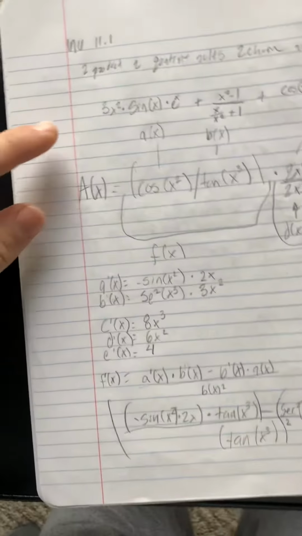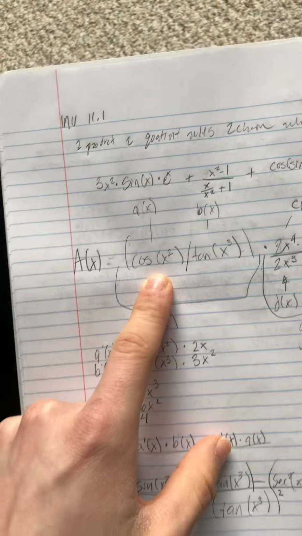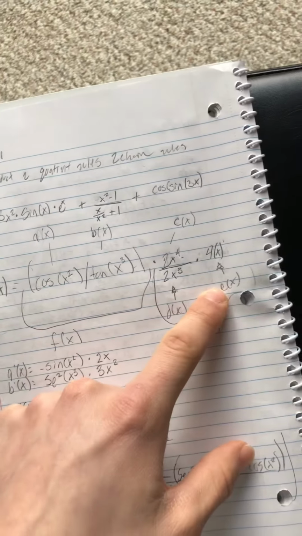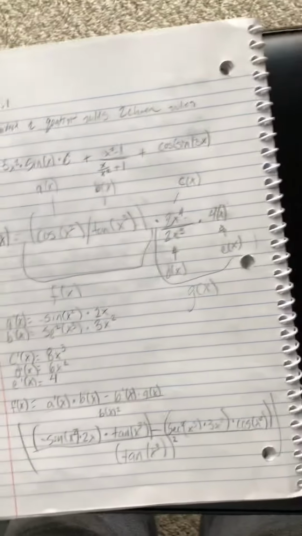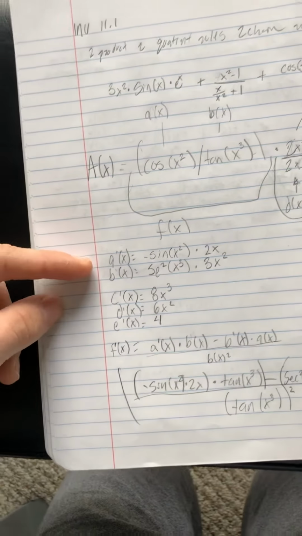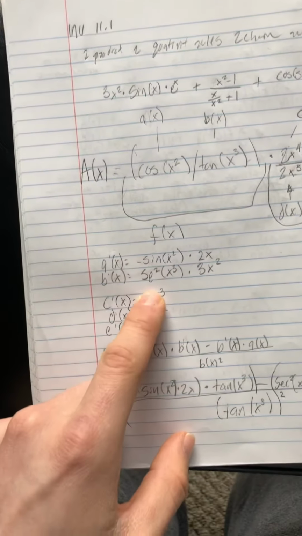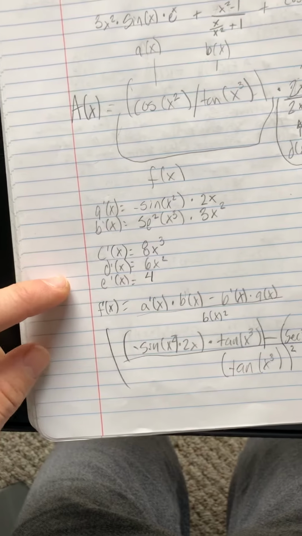So first things first, I called this a of x, b of x, c of x, d of x, as well as e of x. That way I could find the derivatives of each. So a prime of x is listed here, same with b prime, c prime, d prime, e prime.